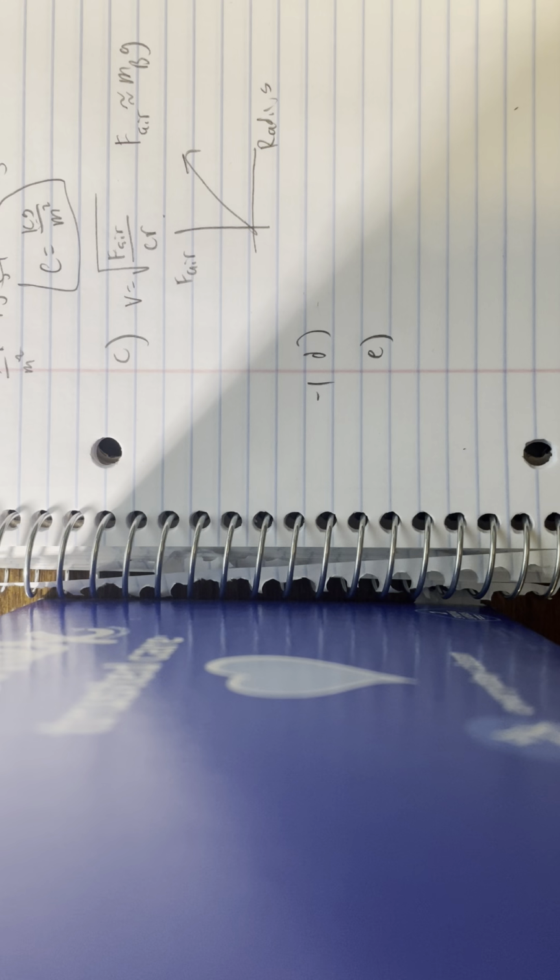And then for part E, I could have just found the answers. Let's put the question. Terminal speed of block. Okay. And where the block should rest.